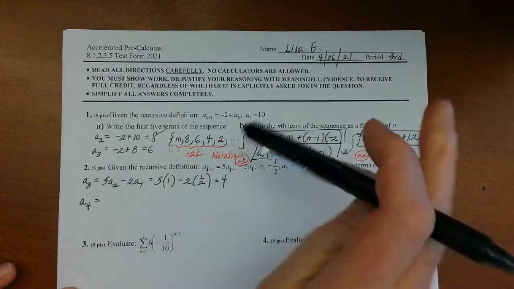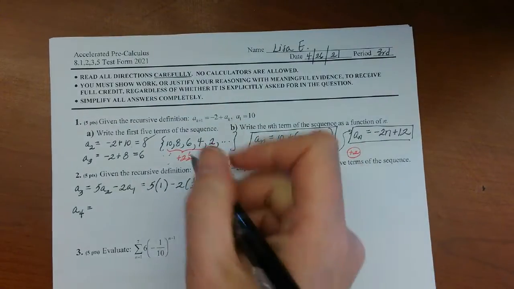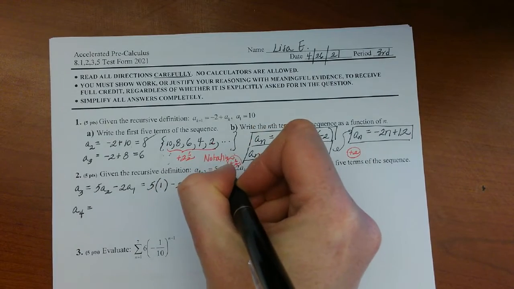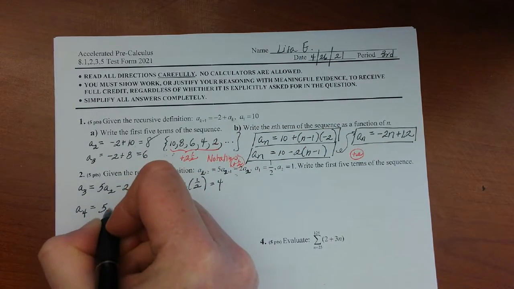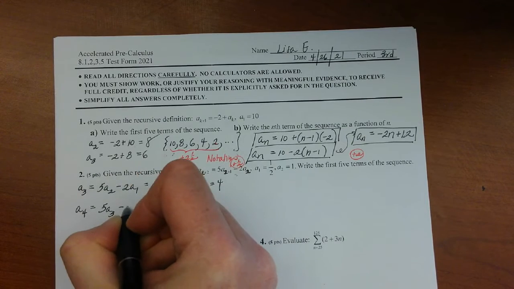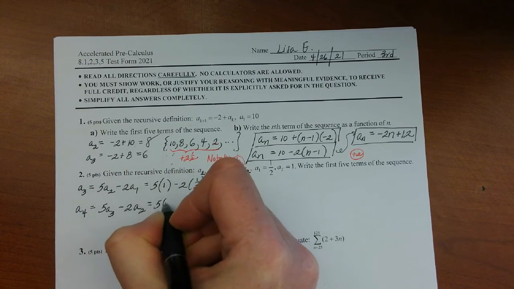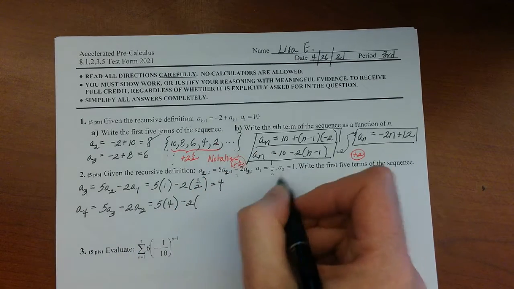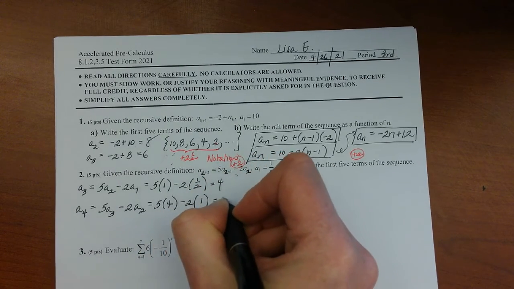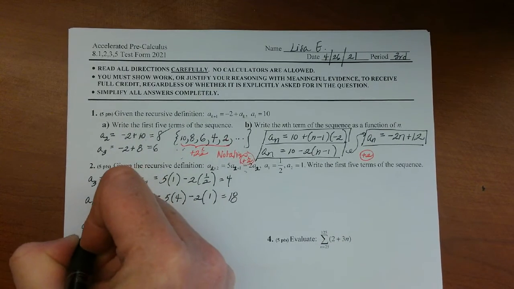A sub 4, you could have gotten just by going up to the function rule and asking, what would you say when k is 2? And so you'd get 5 times a sub 3 minus 2 times a sub 2, which would be 5 times a sub 3 we just got, 4, minus 2, and a sub 2 is given to you as 1. So it looks like we've got 18 there. And then you just need to do one more round of this to get the 5th term.